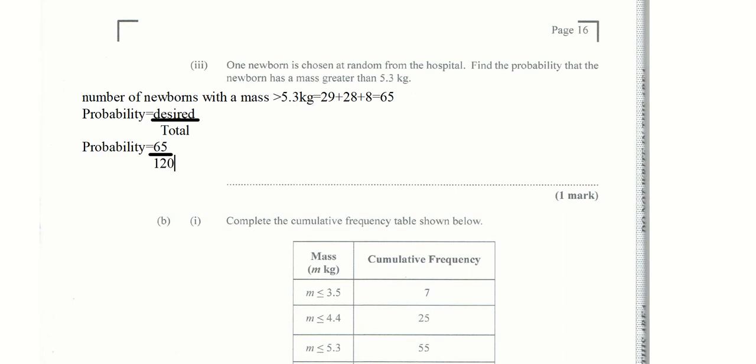So let's go. 65 over 120 is equal to 13 over 24. And that's the answer for this question right here.